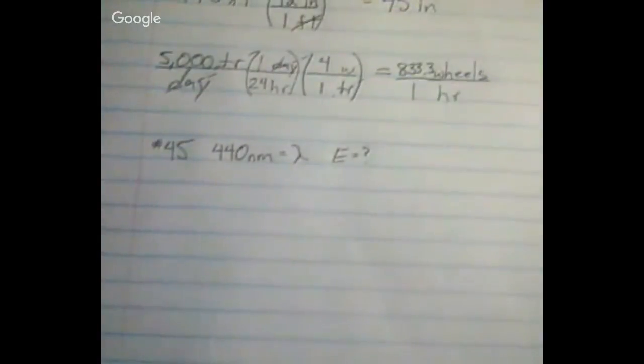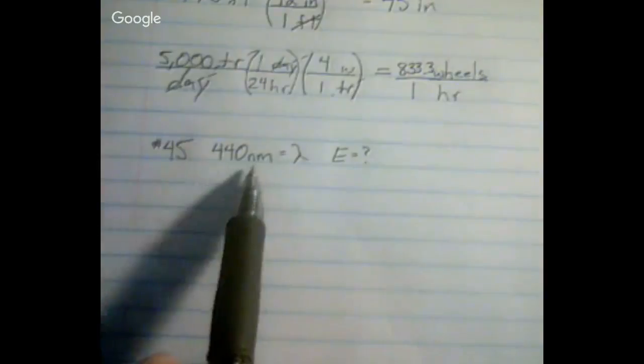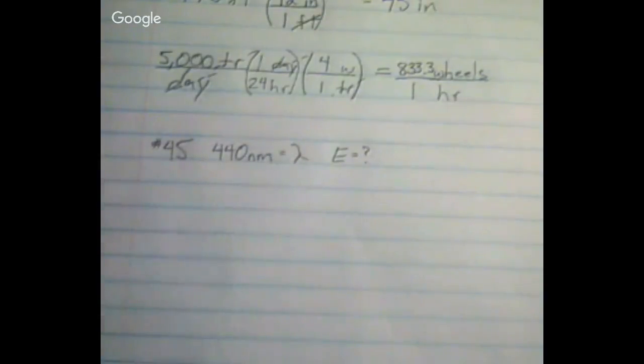So number 45, okay, we have 440 nanometers as our wavelength. So let's write that down. Okay, that's the weird looking squiggly thing. And we want to turn that into energy. Don't get confused by quantum of energy. It's just what's the energy. It's just some quantity of energy that's associated with light that has that particular wavelength.